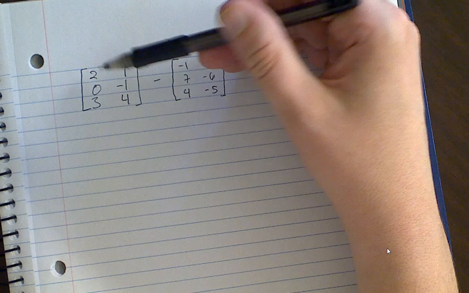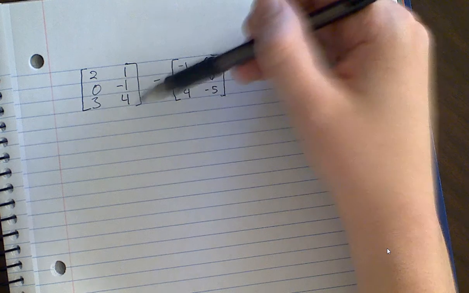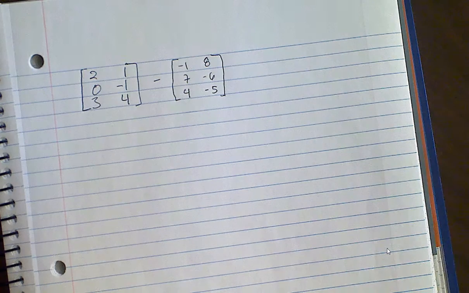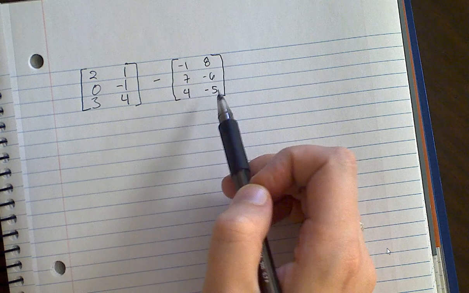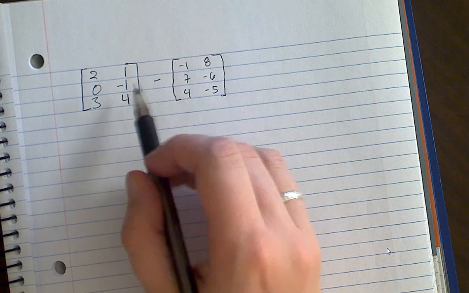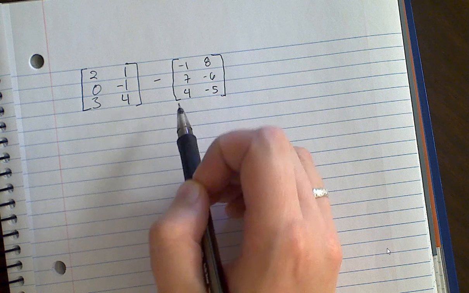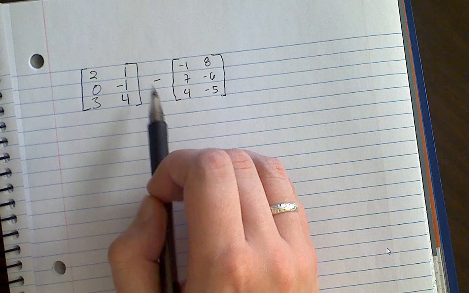So the one on the left here has 3 rows, 2 columns. So you can only add or subtract that with other matrices that have 3 rows and 2 columns, like this one here. When you add or subtract, you only pair together elements that are in the same place. So for example, this 2, you're going to subtract from that negative 1.